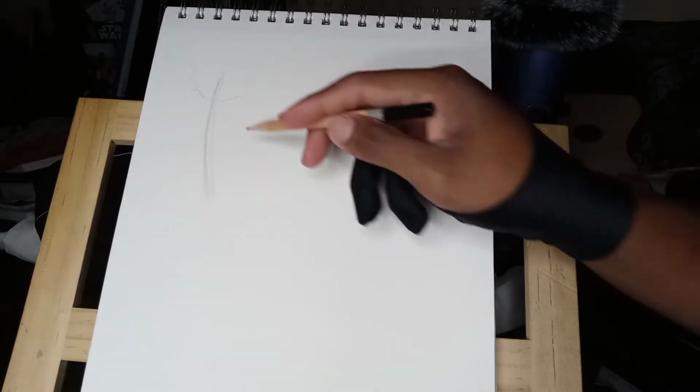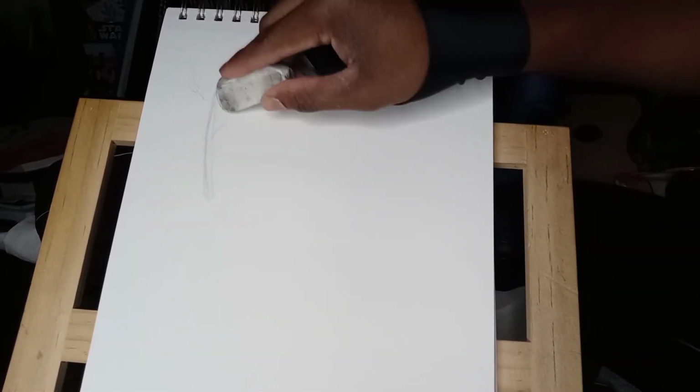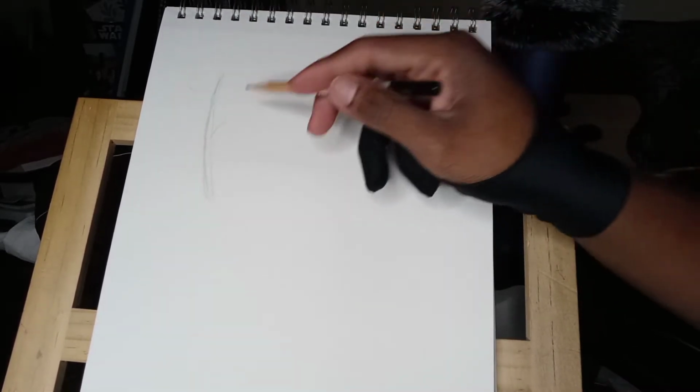And then more like a... Now I messed up here. Let me erase that right here. Let me erase these top. It looks like it has arms, but it doesn't have arms. No, it has branches.